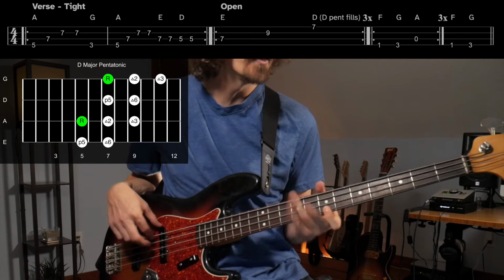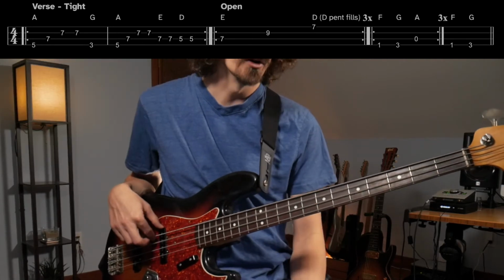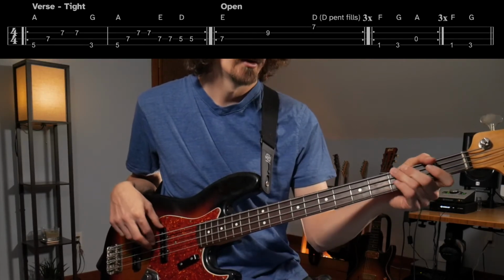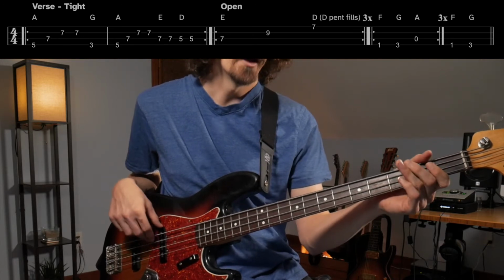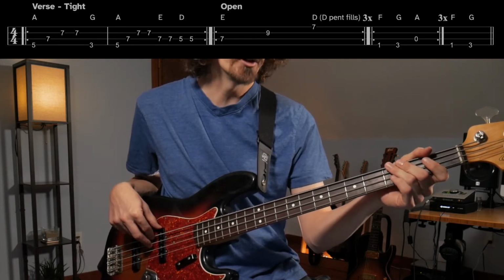So three times of that, and then real hard hits of F, G, A. Three times of that, and then just F, G, and then on to the next section. Let's give that a listen, the real heavy part, and then there's a little bit of stuff after that. Listen to it, and then I'll break that down, and the next thing you know, we're into the jam.